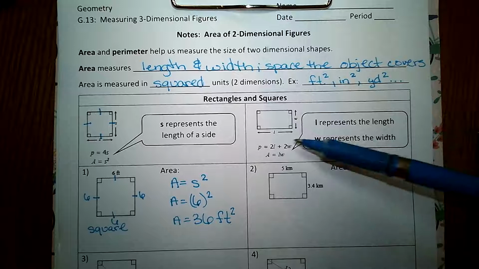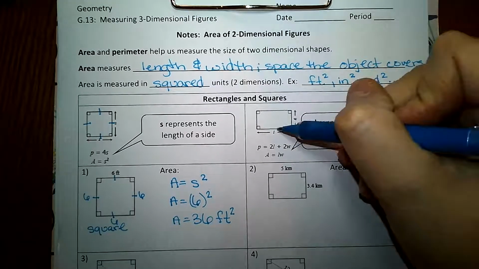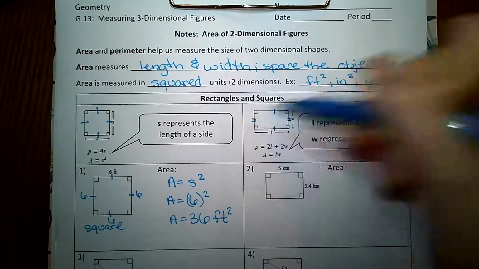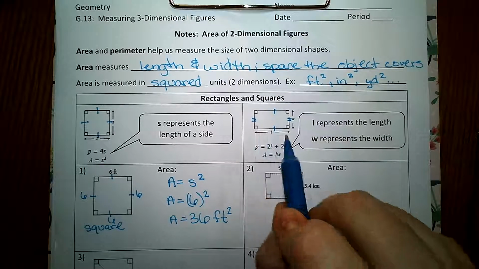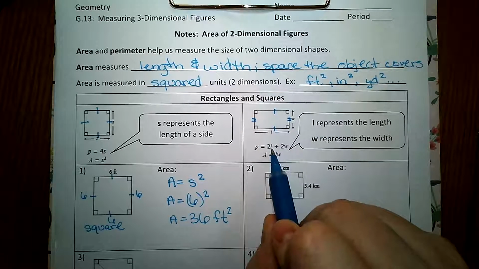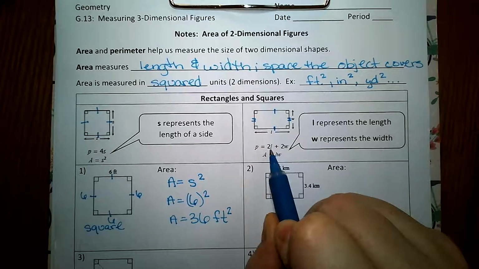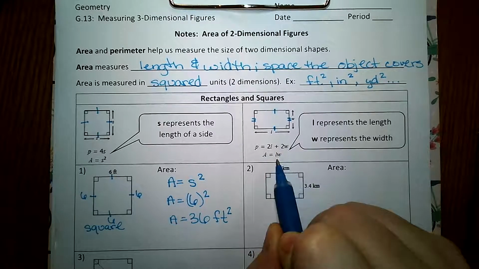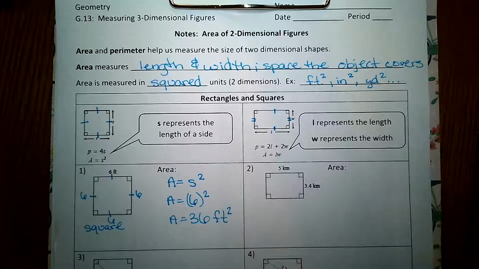A rectangle is a little different because all 4 sides aren't the same. Instead, the opposite sides are equal to each other, but not all 4 sides. So for the perimeter, I hope it makes sense that you would add up the 2 lengths, 2 times length, and then you'd add up the 2 widths, so 2 times width. So the perimeter is 2 times the length plus 2 times the width. For the area, the formula is area equals length times width. So as long as you have a length value and a width value, you can find the area.